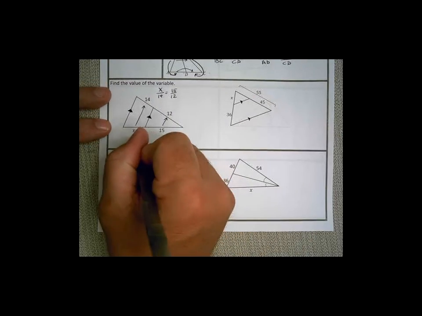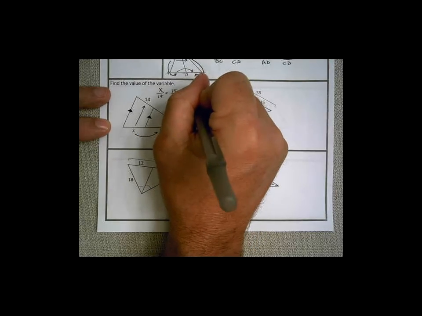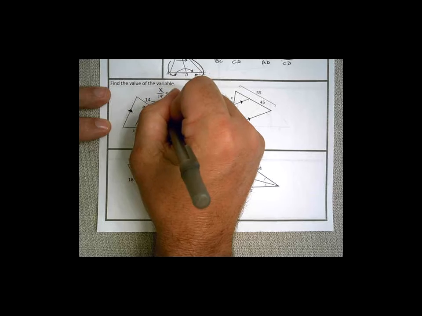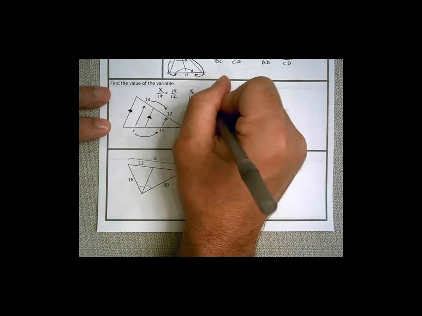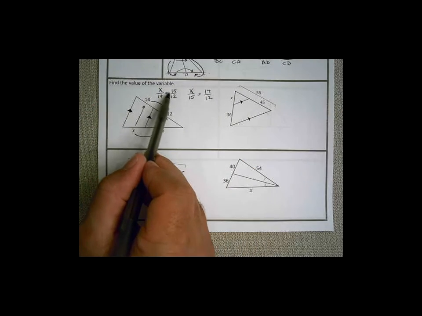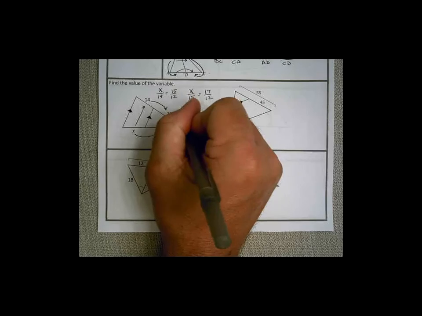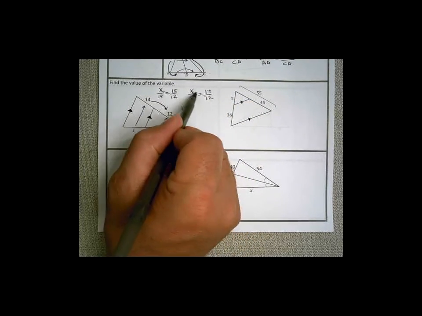Or, of course, we could do it this way. X over 15 equals 14 over 12. And hopefully you'll notice, when we cross multiply here, x times 12 is 12x. Same thing here.